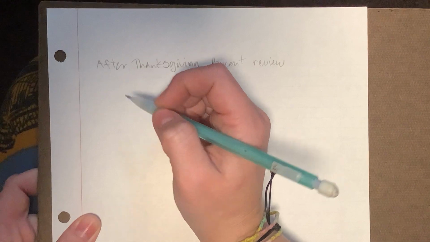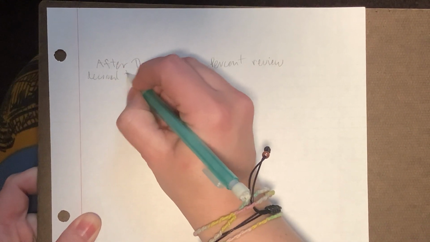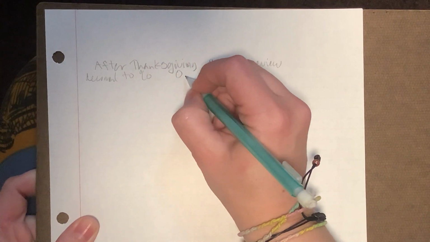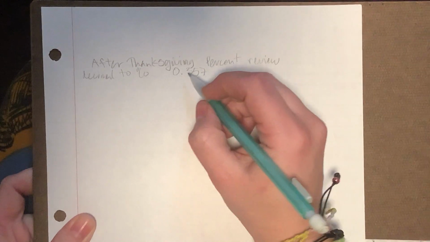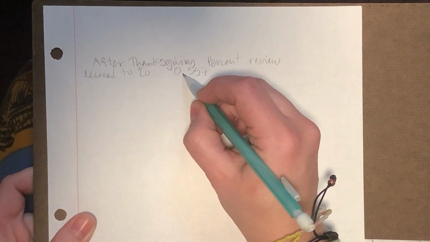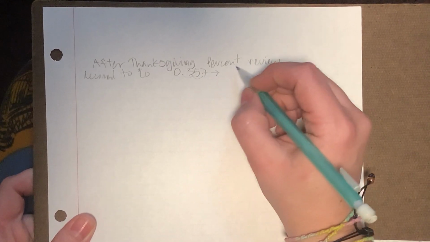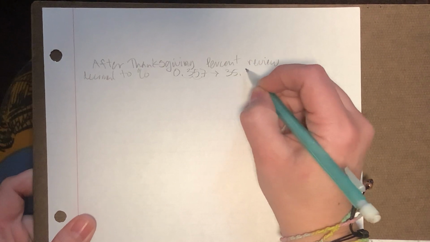So first, the first couple questions on the review are just changing a decimal to percent. Remember, to change a decimal to percent, you move the decimal place 2 places to the right, making a bigger number. So the percent is bigger than the decimal. So that's 35.7%.